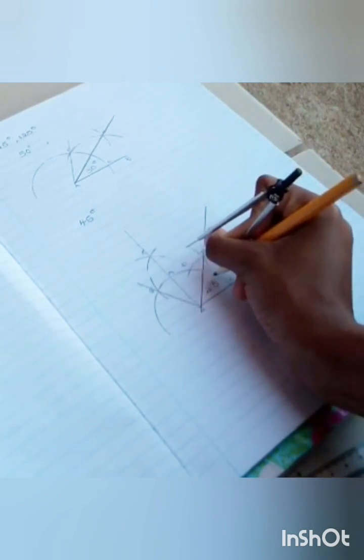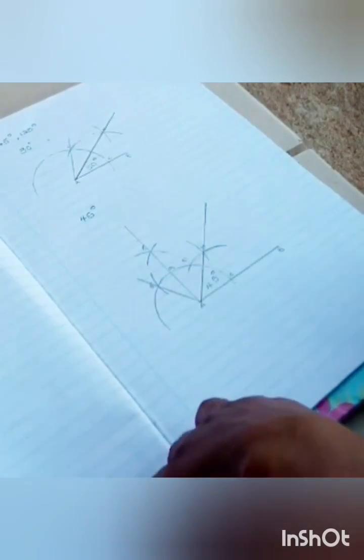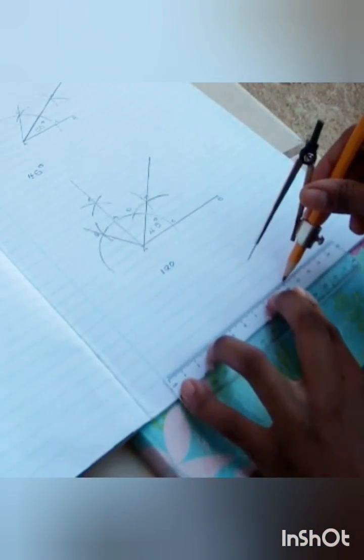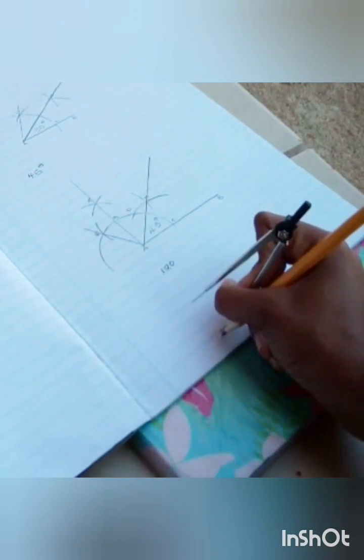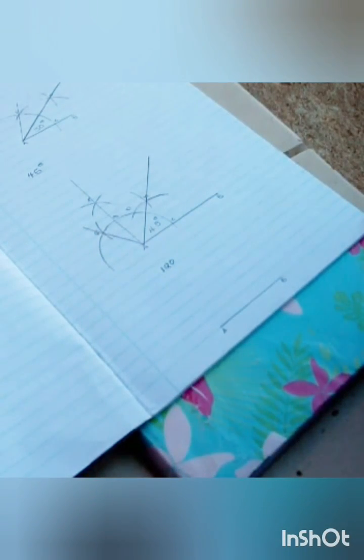I hope this is understandable. So now we are going to 120 degrees, which is the last one. So start again. Draw a line segment, point A and point B. We have already drawn a 120 degrees here, but we're going to make it clear here. Drawing a 120, not 180.